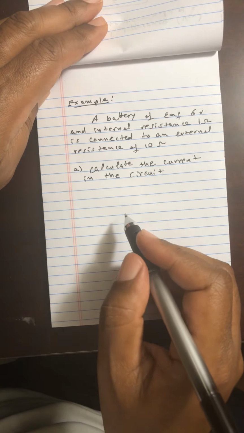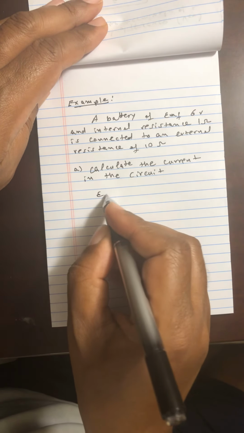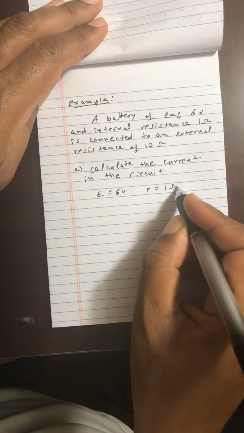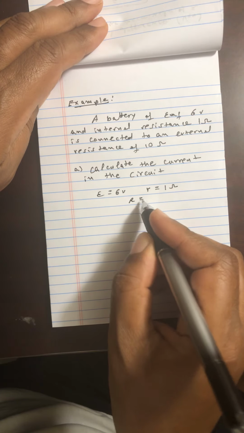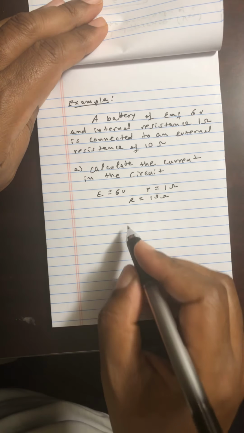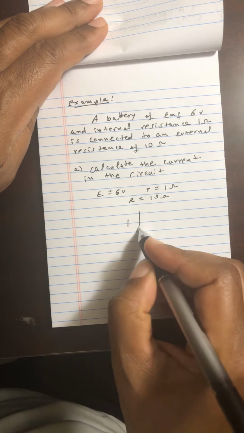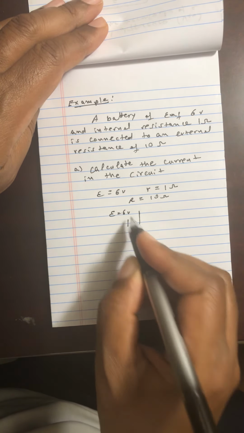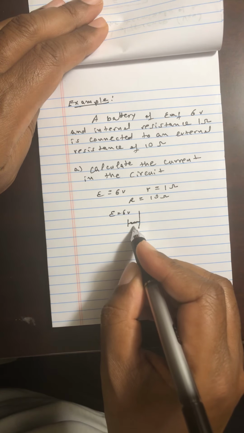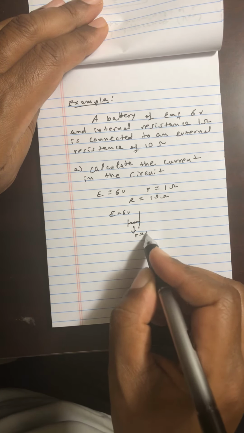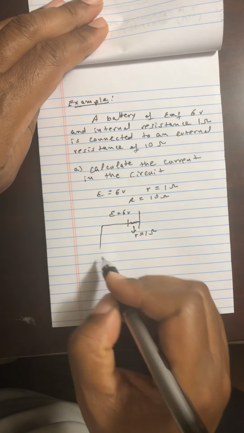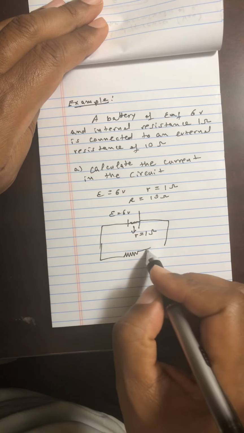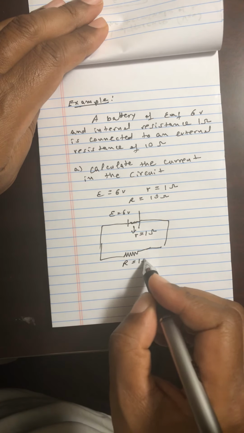Okay, so here's the problem. The EMF of the battery is 6 volts, its internal resistance is 1 ohm, and it's connected to an external resistance of 10 ohms. Diagrammatically, this looks like this. You've got the EMF of the battery, 6 volts, but it has its own internal resistance, r equals 1 ohm, and this is connected to an external resistance R equals 10 ohms.